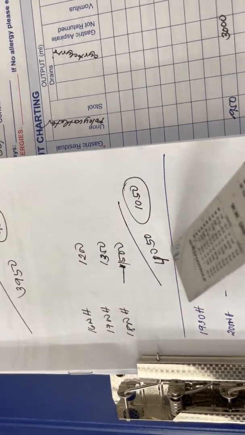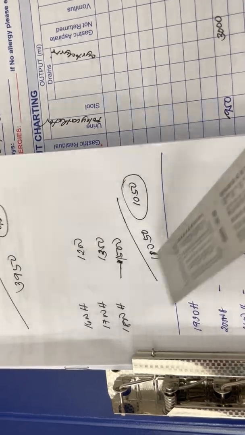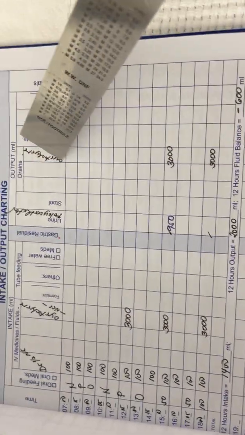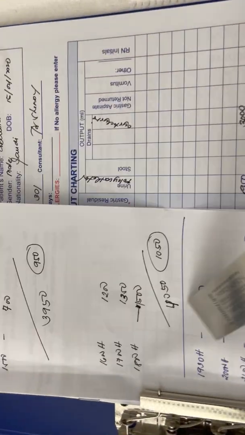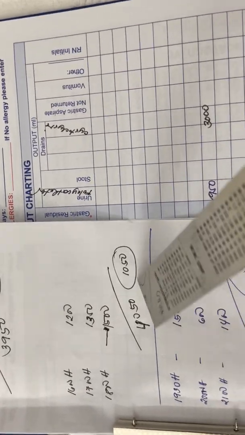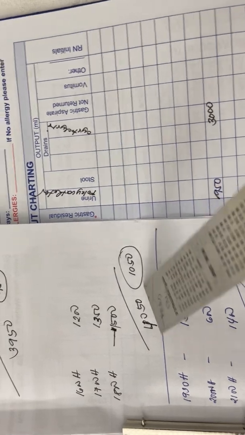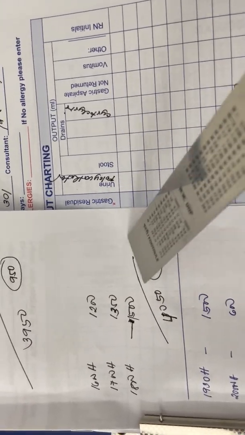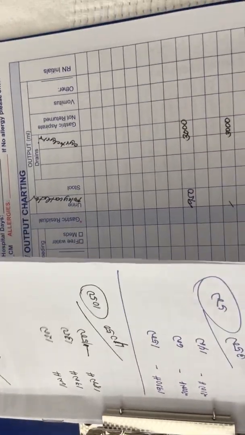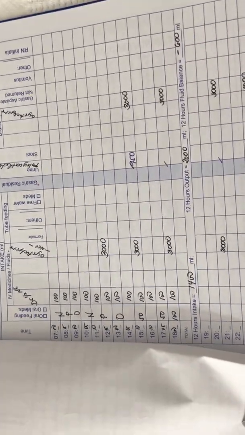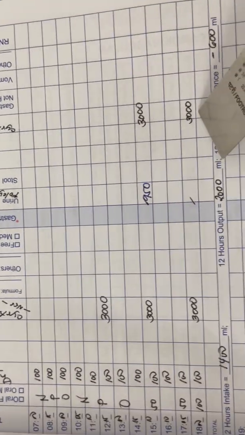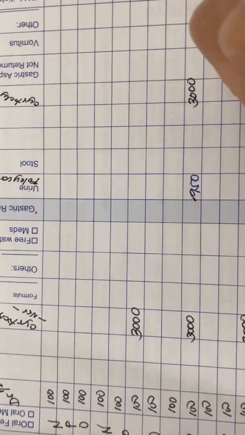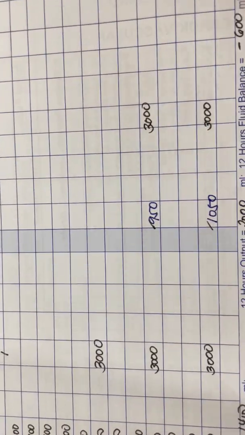Now, 4050 minus 3000. Where is the 3000 came from? From the cystoclysis. So 4050 minus 3000, that is 1050 ml. So what is this 1050 ml? This is now your urine output. Okay? So where am I going to document this 1050? Here, beside the 3000 ml. Okay? So this is your 1050 ml.